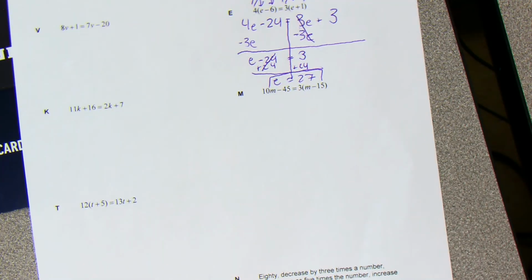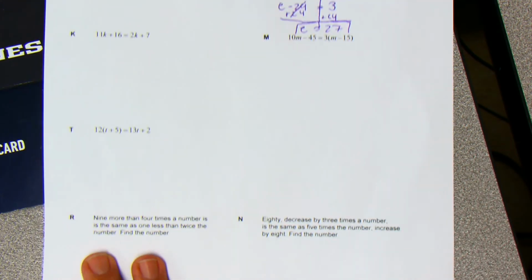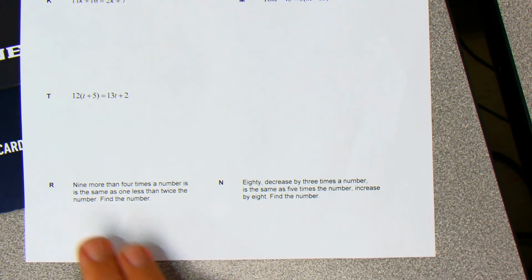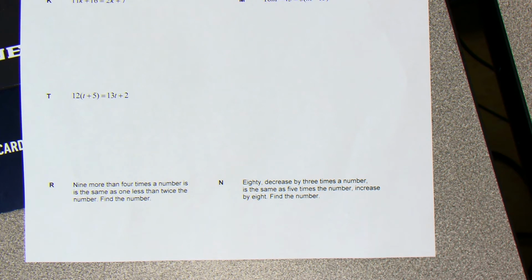I want to take a look at 2 of them on the back that are a little bit more challenging. Letters R and N. As you can see, we have to translate the words into numbers and then solve. So I will help you guys translate them, and then you guys can solve them on your own.